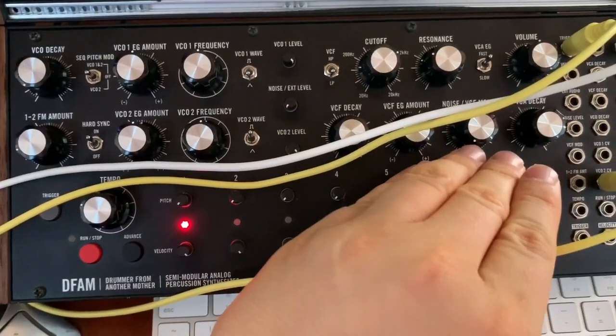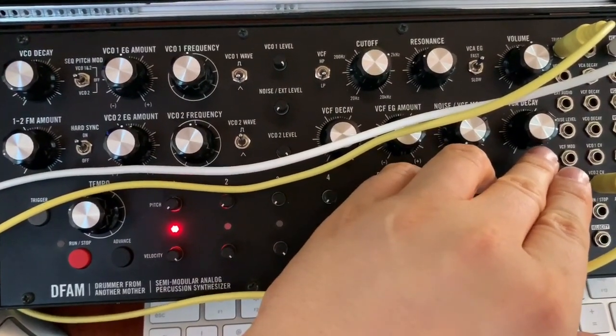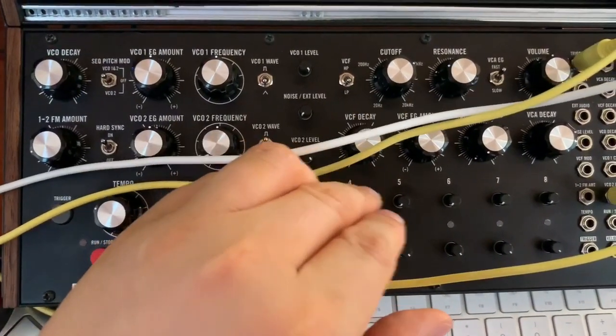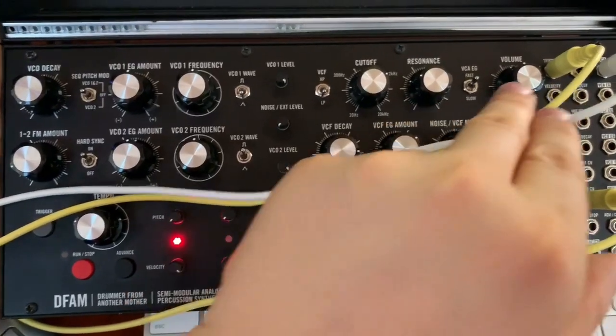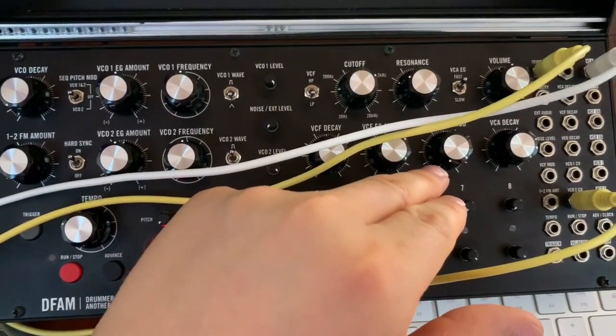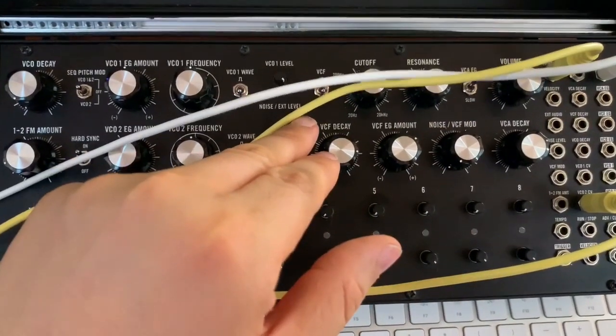Anyway, over here you can see that the decay is wide open on the VCA and pretty wide open on the VCF2. I put on a little bit of filtering, volume whatever, and keep this all the way down if you don't want it to be percussive. That's it.